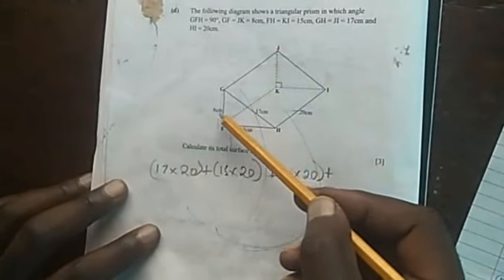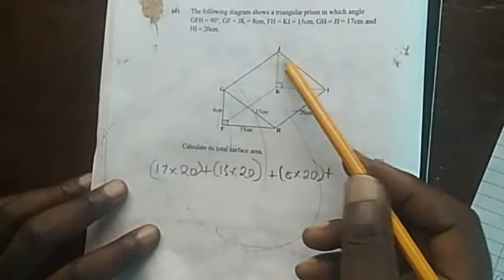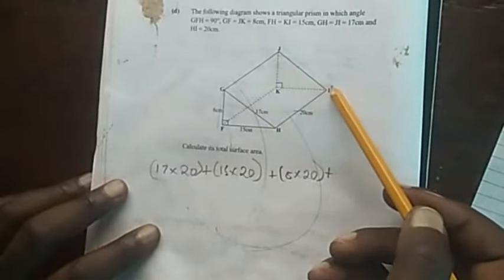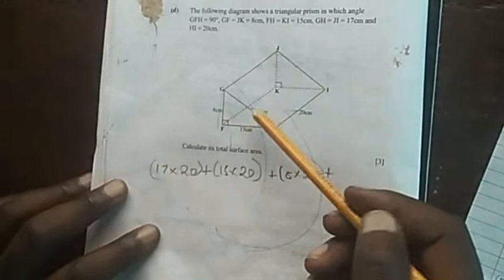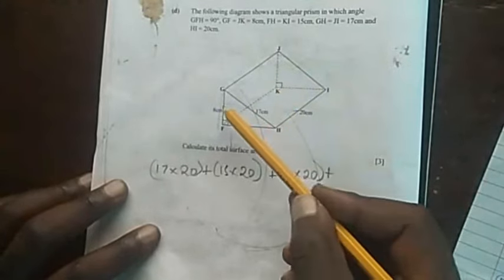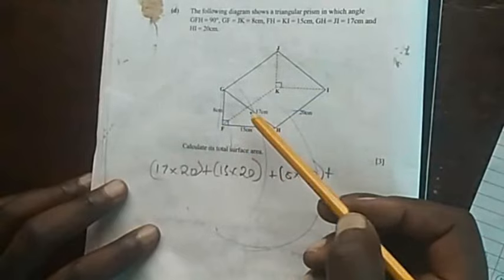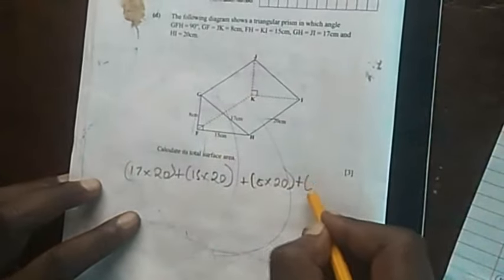It's like I'm calculating the area of a rectangle, which includes this area and this area. So when I just use 8 by 15, that means I've calculated the area of this and this. So I'm going to open bracket and say 8 by 15.